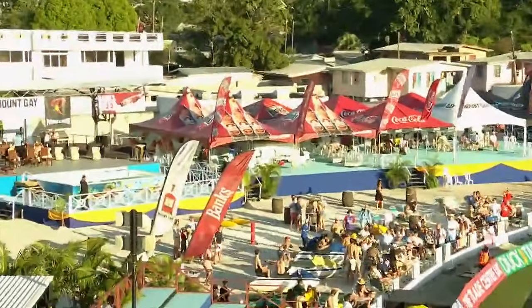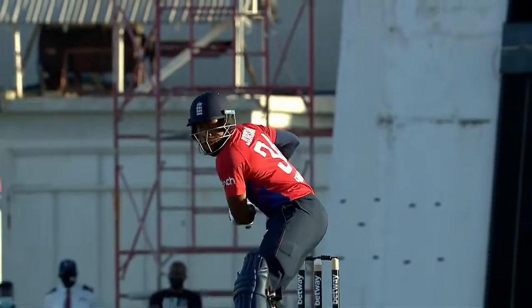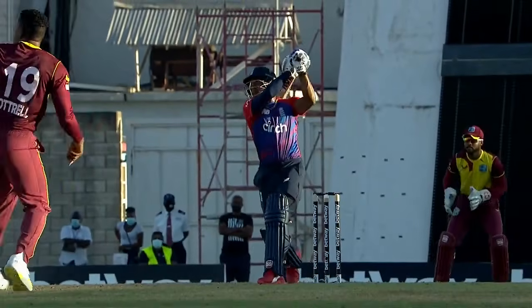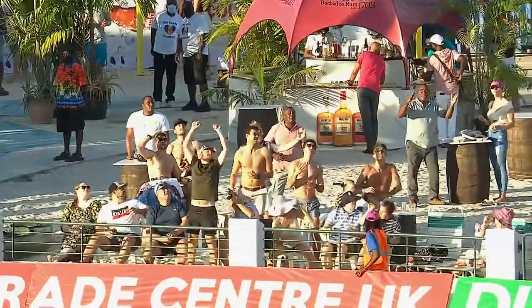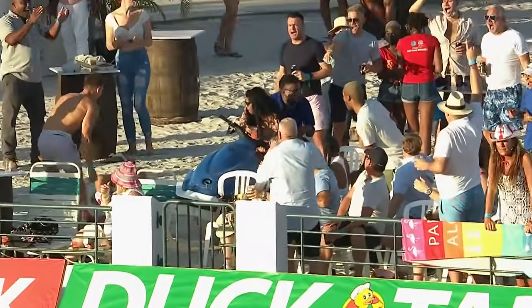A magnificent strike that is from Chris Jordan. Just the most beautiful swing of the bat. Not such good work out there on the beach. It's harder than it looks, huh?